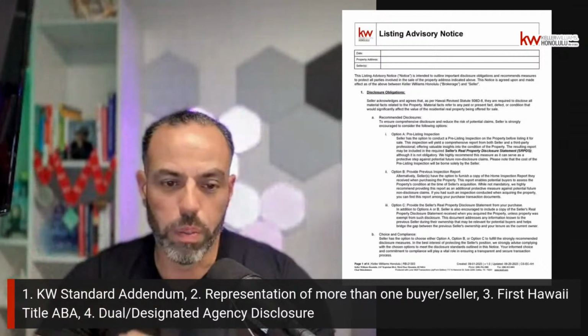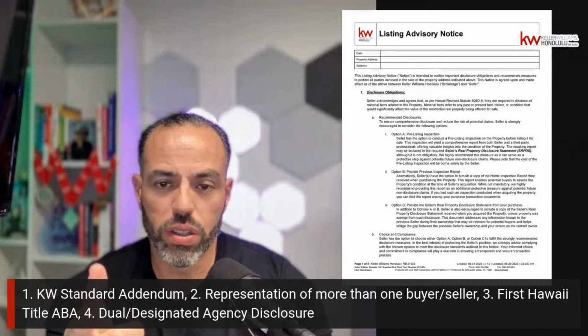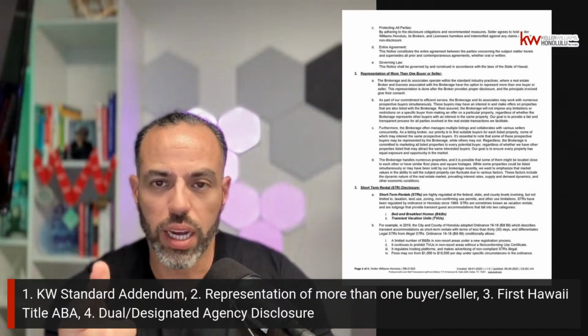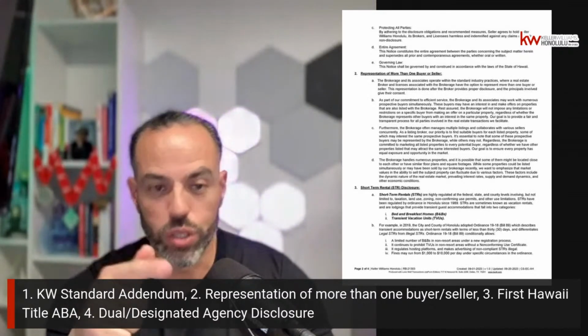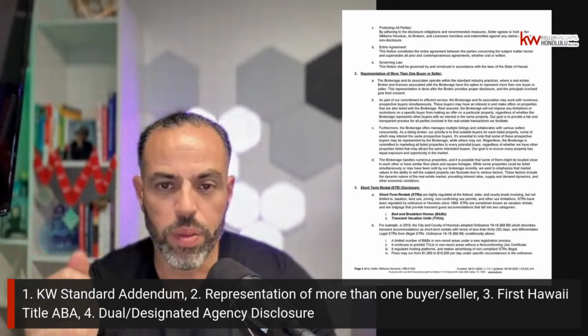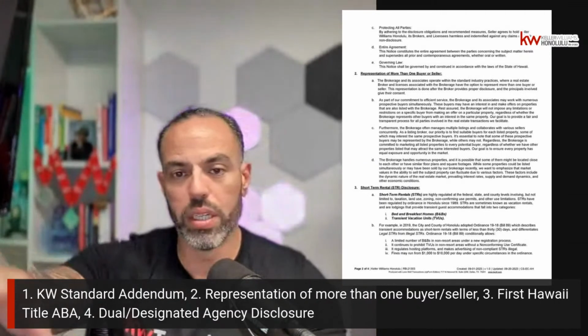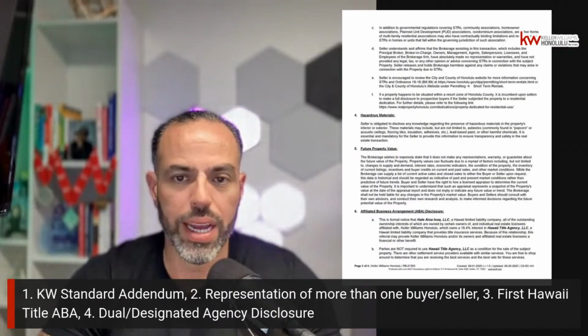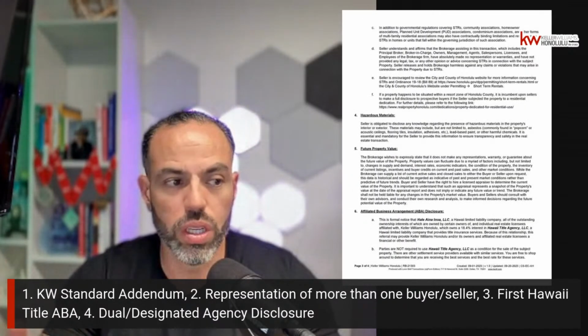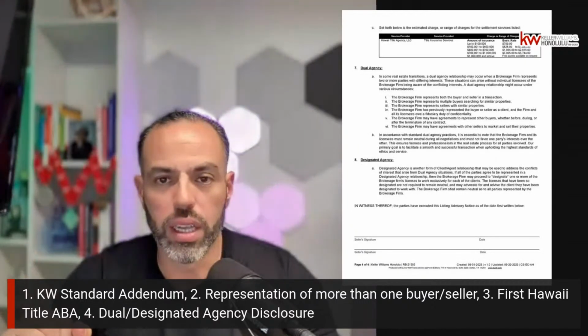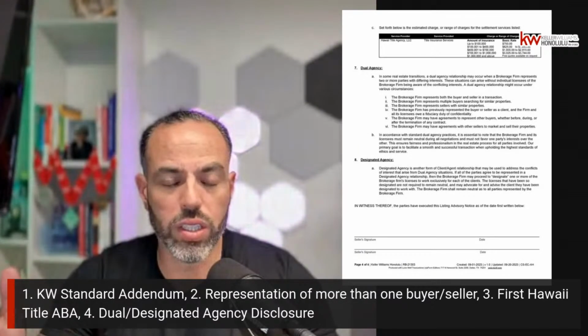It should be self-explanatory. So I'm going to go back to this document, the listing agreement with the listing advisory notice. If you look here, what we have in there is some disclosure items. We have representation of more than one buyer or seller, which is why we don't have that separate document, because this replaces that. It mentions short-term rental disclosure. That doesn't satisfy the need to get one, but it has a mention of that in there. Some hazardous materials, some future value issues, some ABA things in there. And then you'll notice the dual and designated agency disclosure in there. So that's what it replaced.